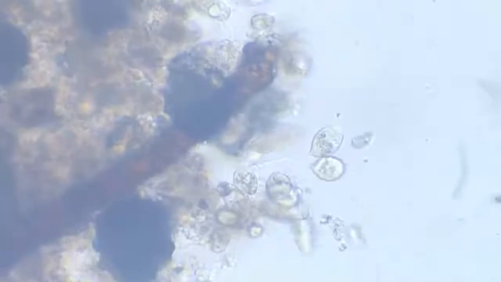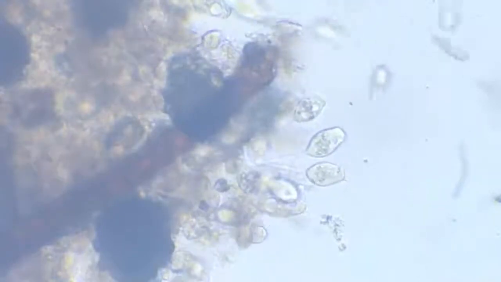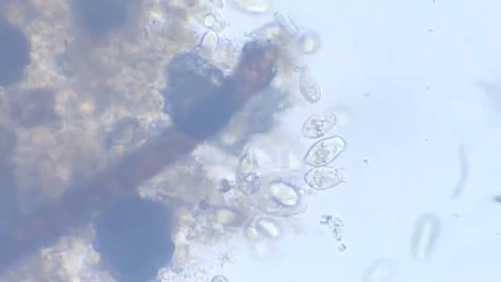All right, so now let's try to find some amoeba in here. They are a little tricky because they are so small, but I'm sure we'll find some here.